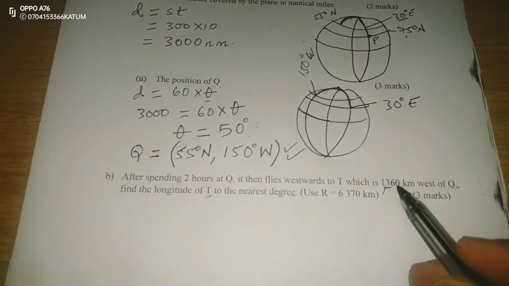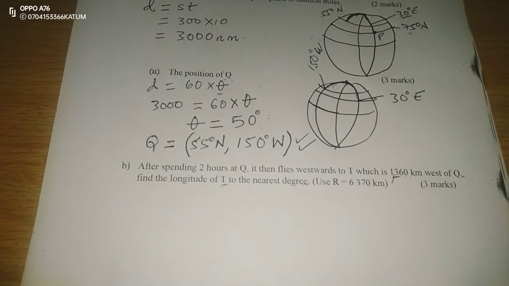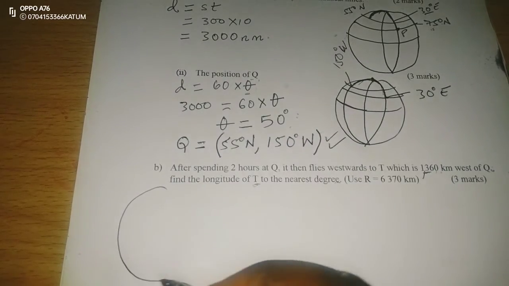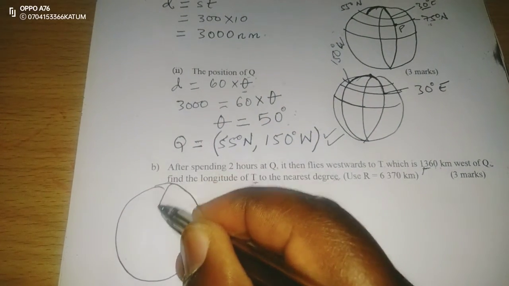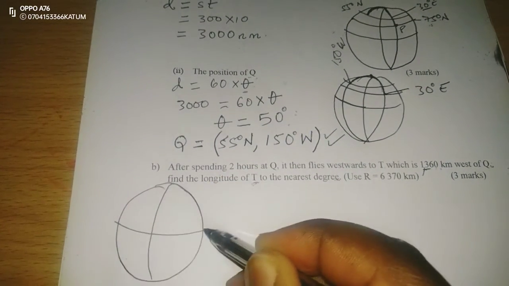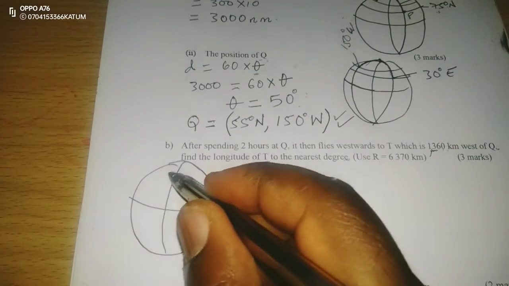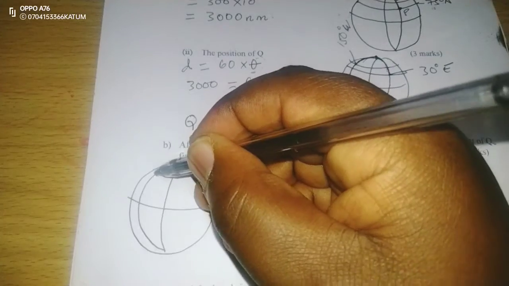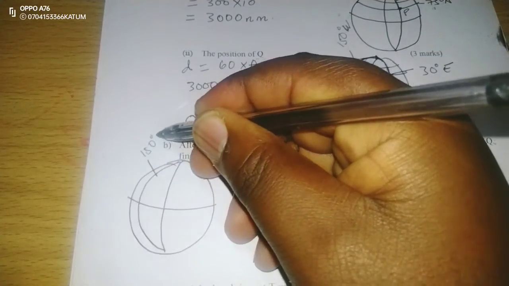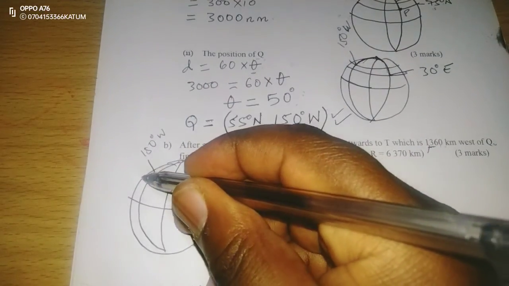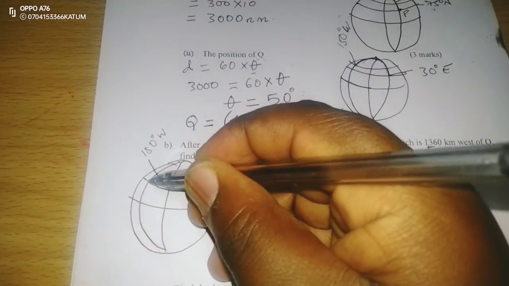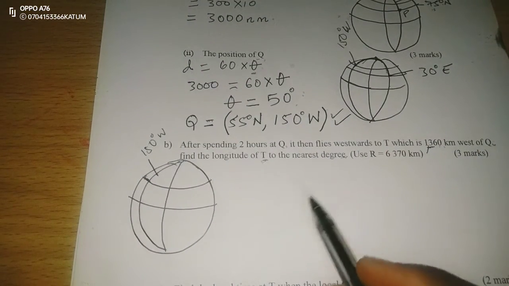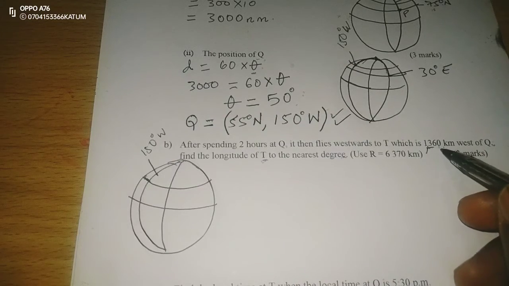Therefore, we have distance in kilometers, and now the plane is going to move. Let me sketch that information very fast. So we're going to move from 150, which is in the west, and we continue moving to the west such that we cover a distance of 1360.